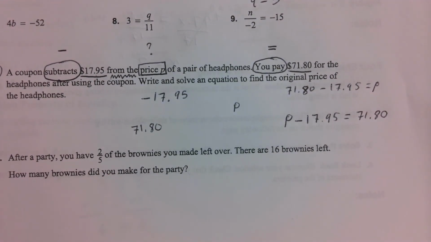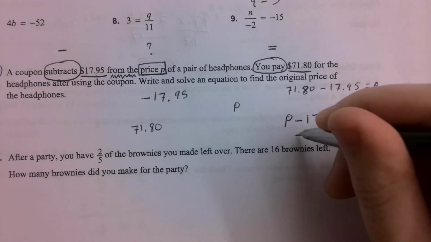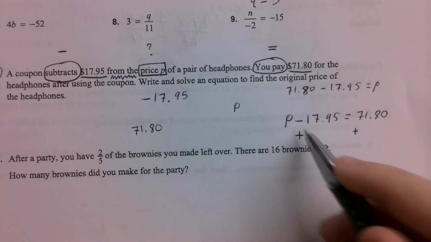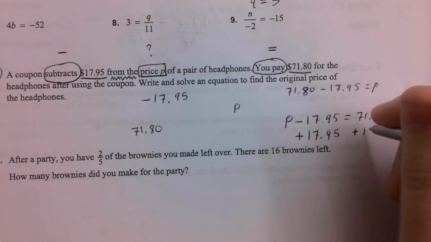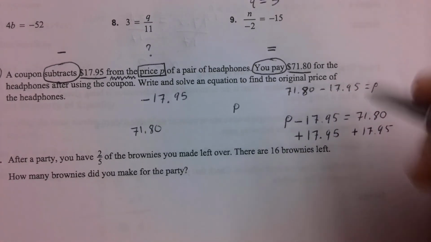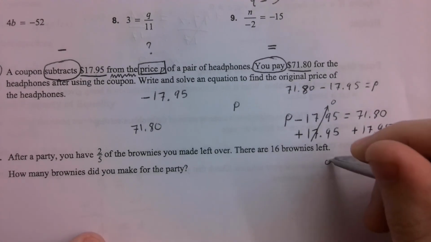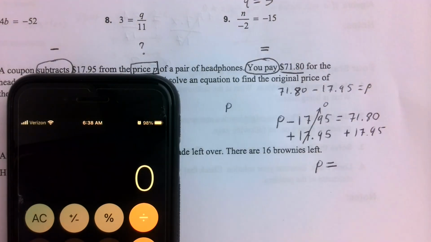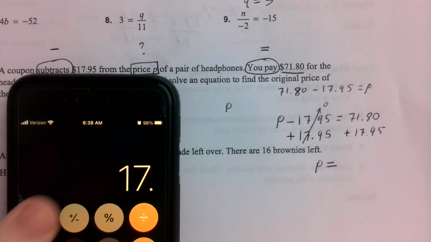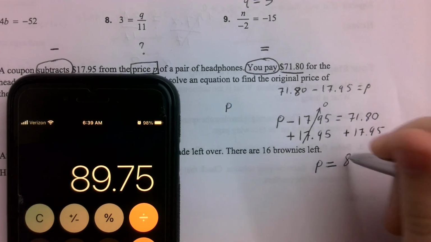Now, we don't know if this is correct or not yet, so we have to do some mathematics and figure out if P makes sense. To do so, we have to look at getting P by itself. Right now, there is minus 17.95 next to it. The inverse of subtracting is adding. And since we're trying to get rid of 17.95, that's what we're going to do to undo this one up here. Add 17.95 to both sides. These ones will cancel out to 0, giving us just P. And these ones, 71.80 plus 17.95, we end up with 89.75.